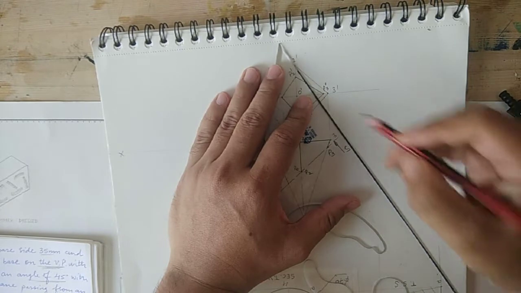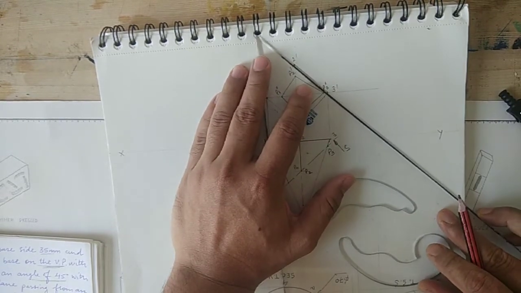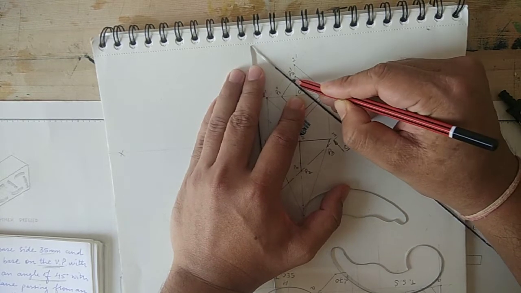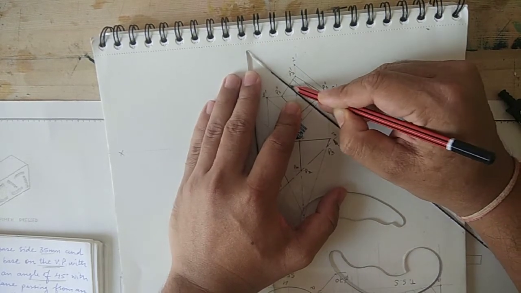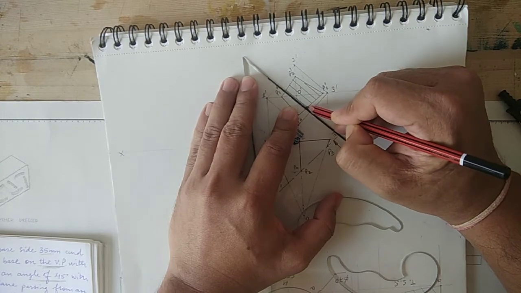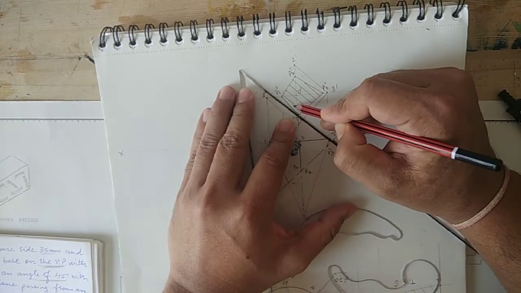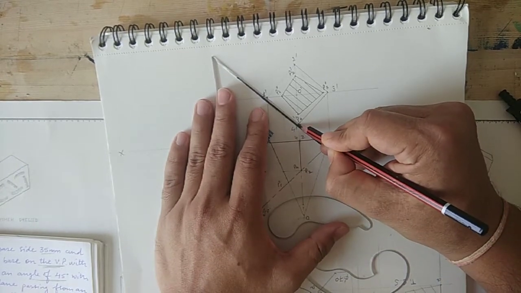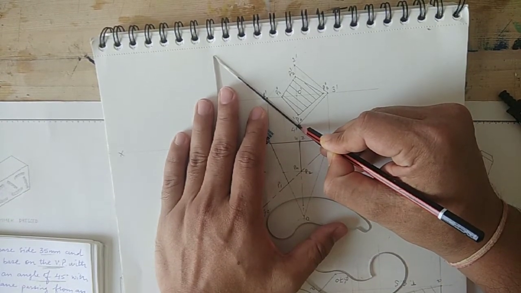Then draw hatching lines. So this is your required sectional front view. Now dark all the retaining part of the front view.